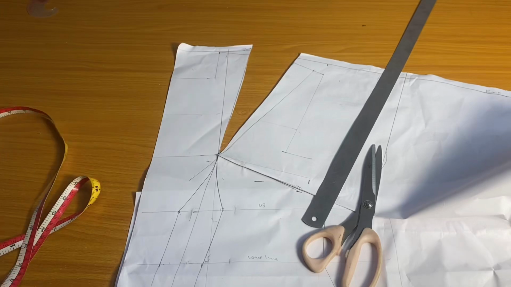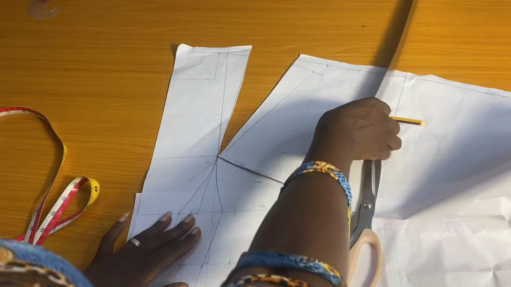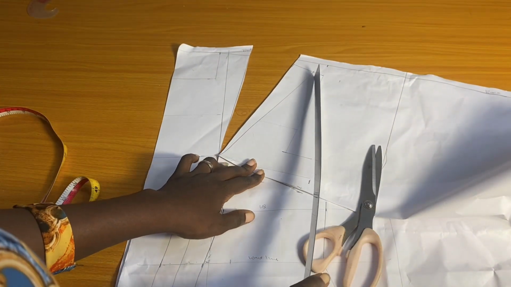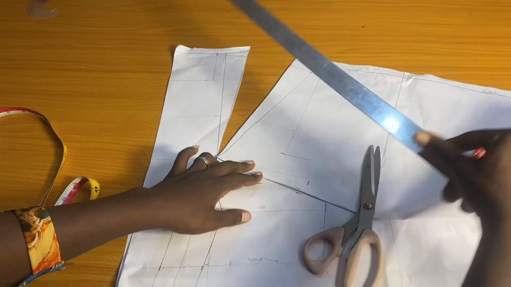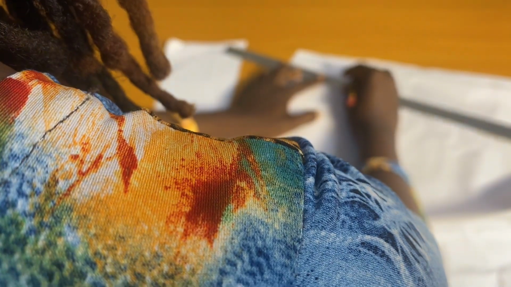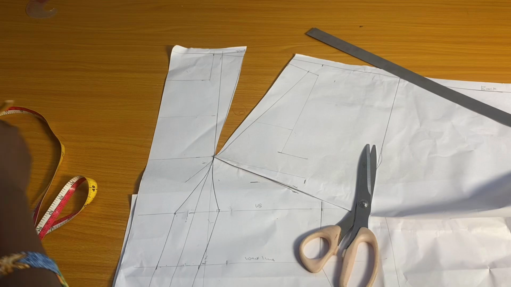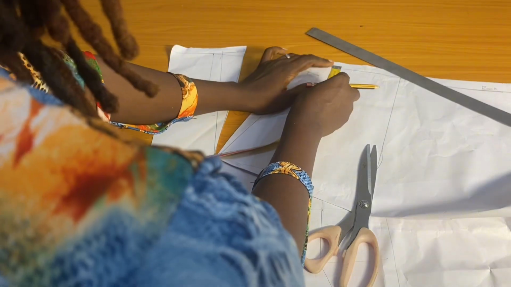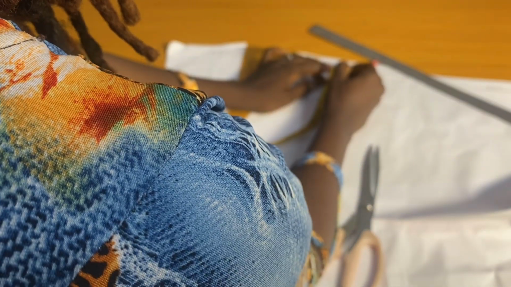Are we together? Now I am going to connect this point to this point, like so, because that will be my new armhole.